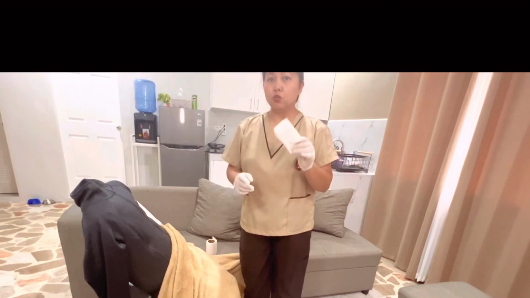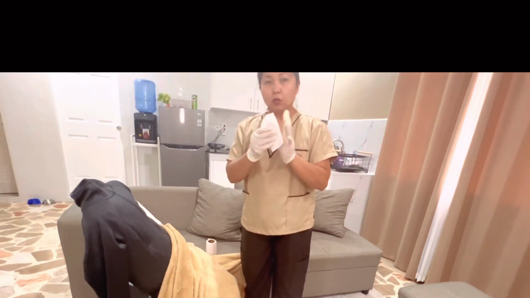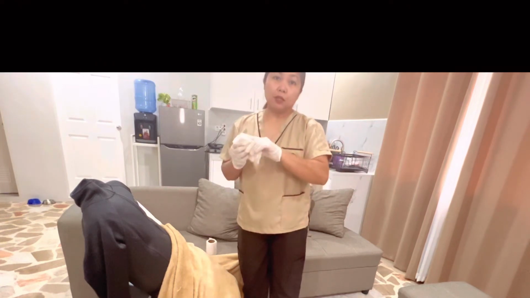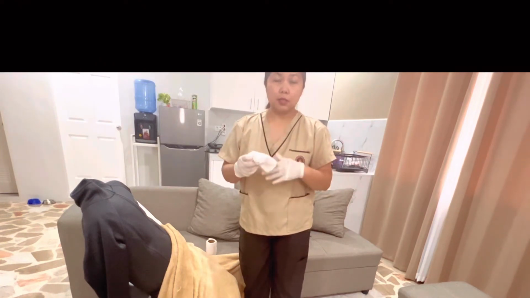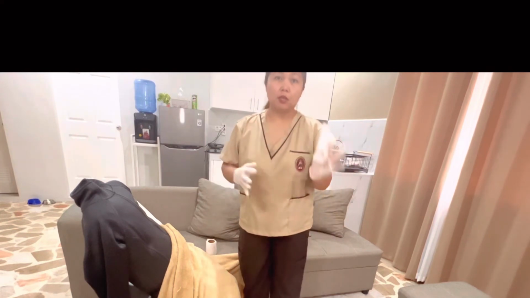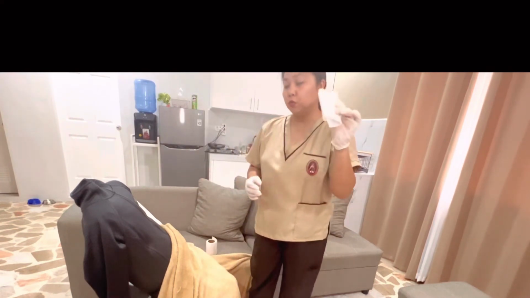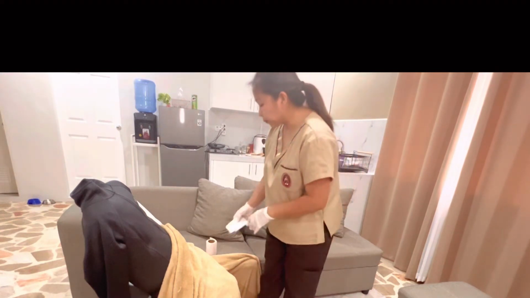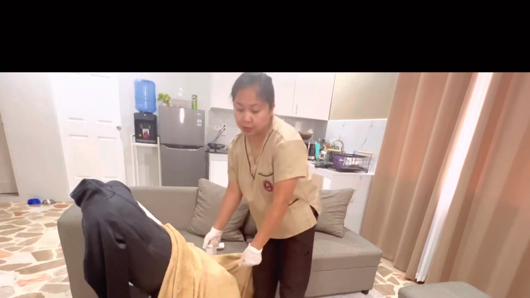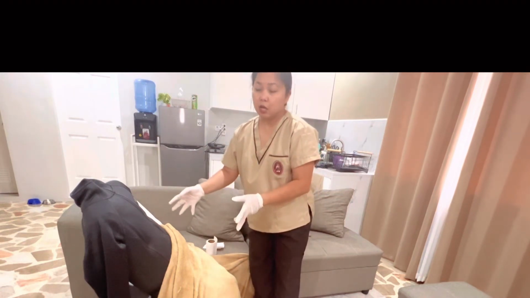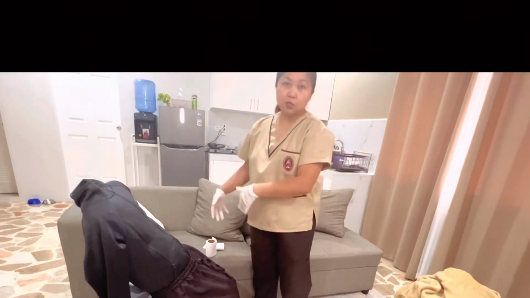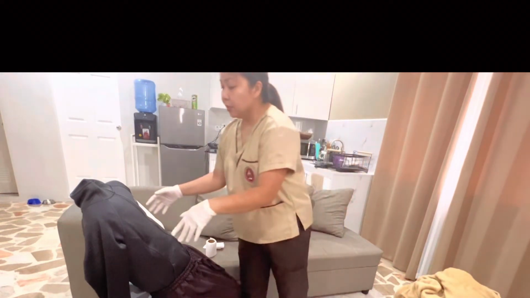Just make sure that you do one roll of tissue on your hand and one stroke, and then discard, and then get a tissue roll again, a clean one, and then do the same procedure until you're done. You'll want to do one roll for each stroke. And then once everything is good, you would like to assist them in putting their shorts together, and get the patient to stand up so that you could transport them back to their bed.